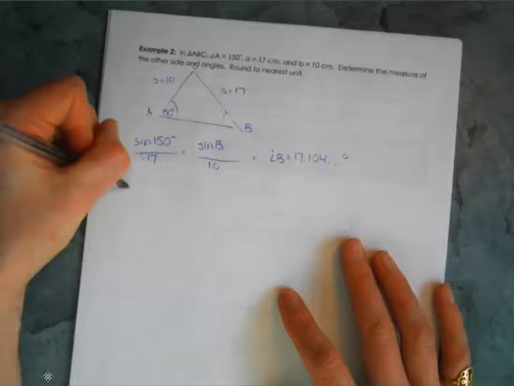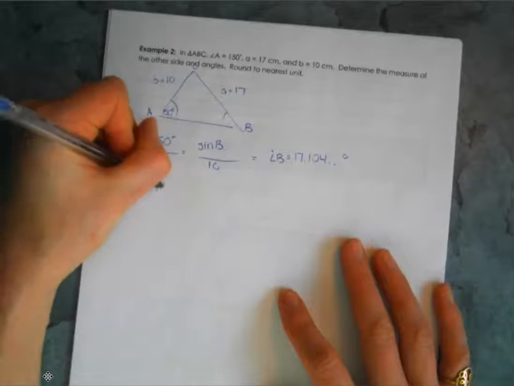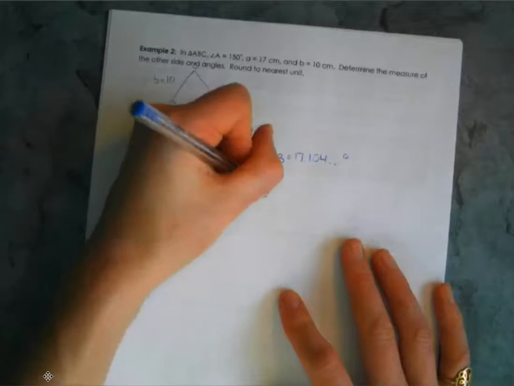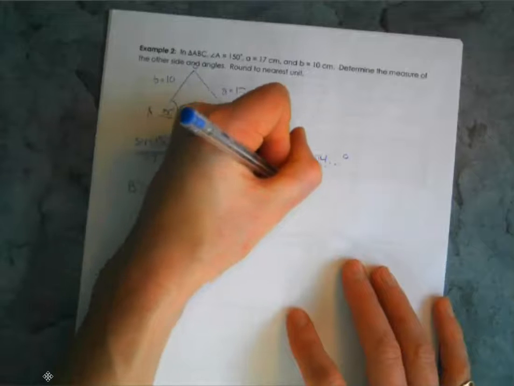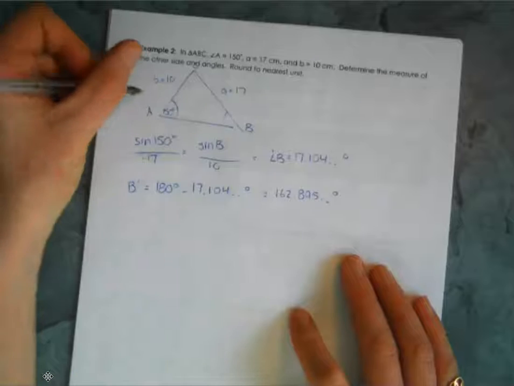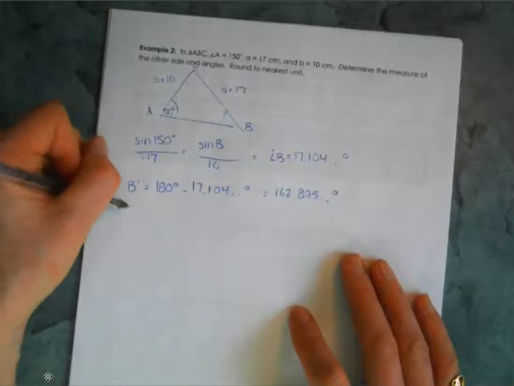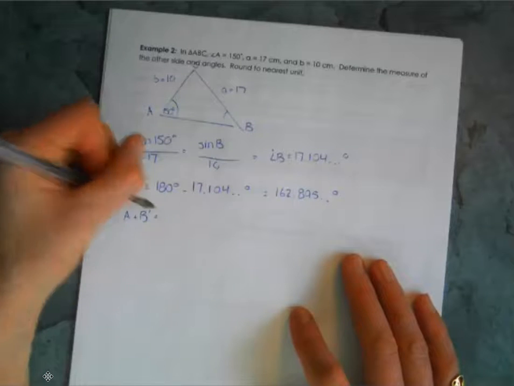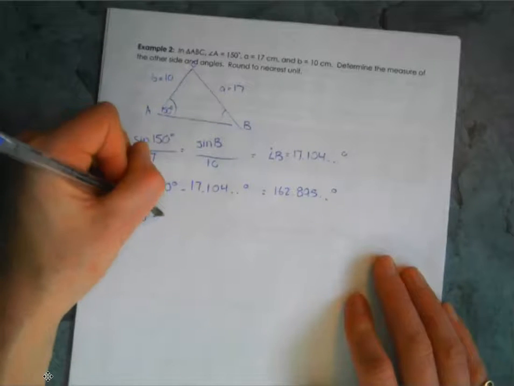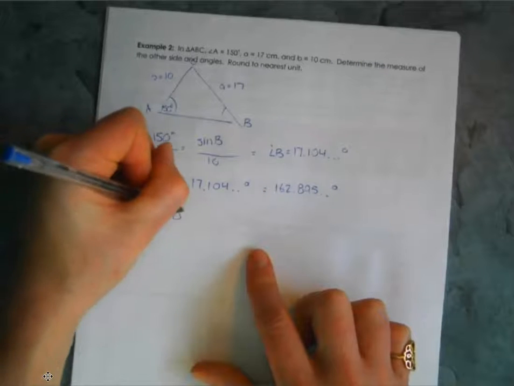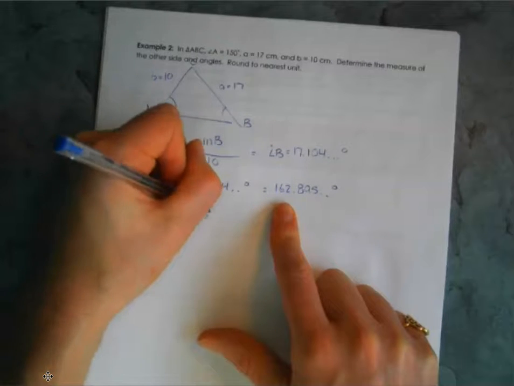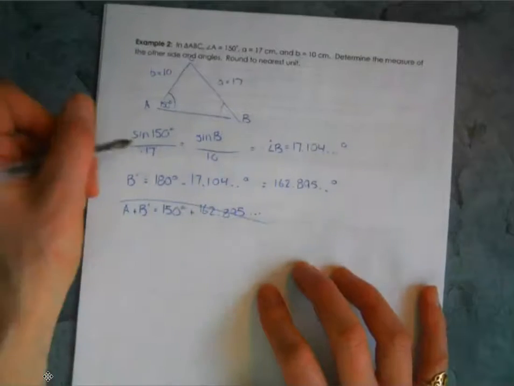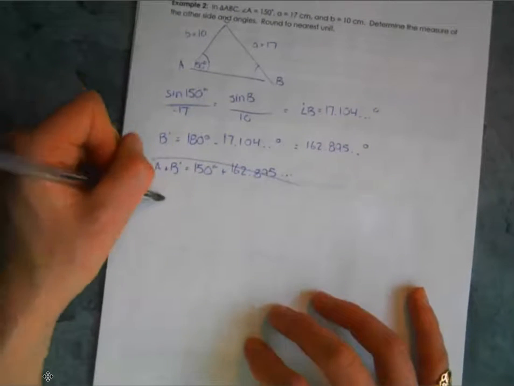Okay, so the next thing we want to determine is, is there a B prime, right? So B prime is always going to be 180 minus 17.104 degrees, which gives us 162.895 degrees. Now we want to determine, is there a possible C prime? So remember that means that A plus B prime would have to be less than 180 so that we can still add in the third angle C. So A was 150 plus B prime is 162, so you can already see that is not going to work. Okay, look at the filled in notes for the tighter version of that. It does not work because it's greater than 180.